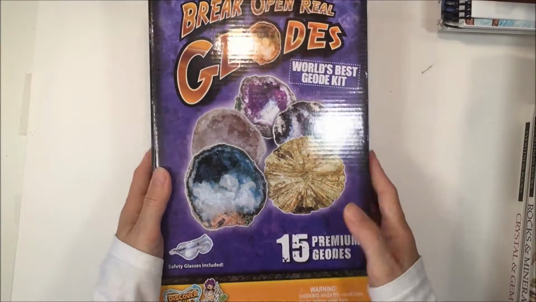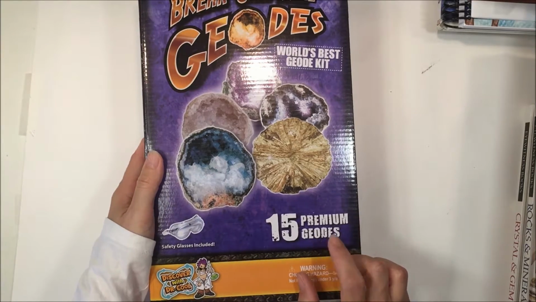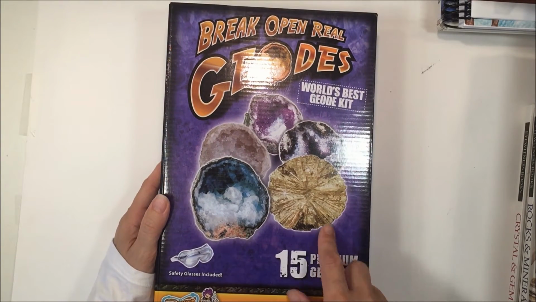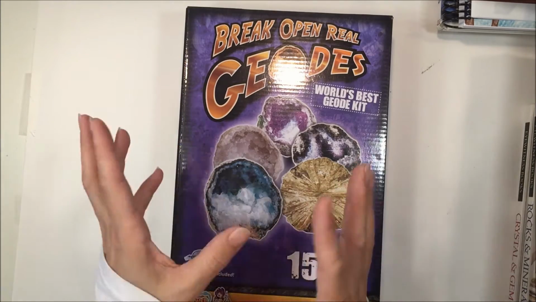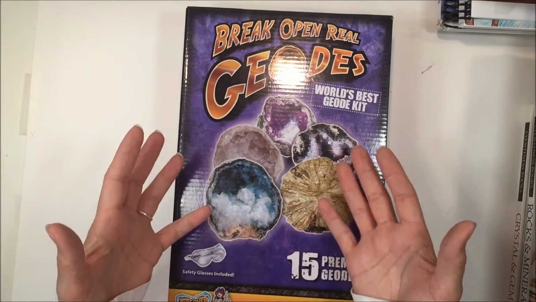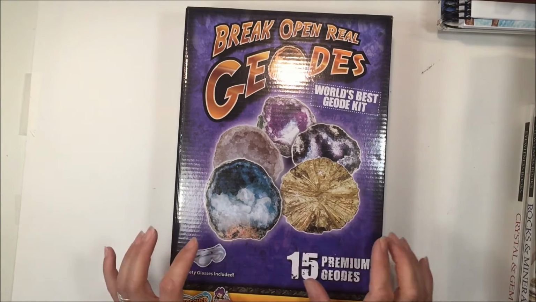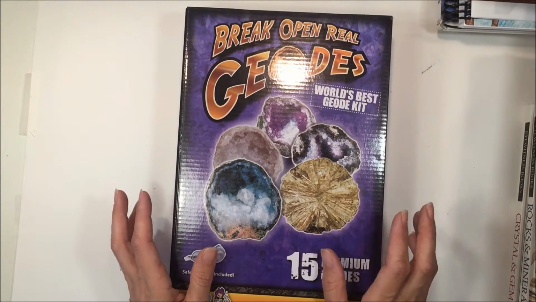You get, I think, 15 premium geodes. This wasn't cheap, but we've used the other ones that are kind of small, and they're maybe like $2 or $3, and they just haven't been that exciting. So I'm really excited to get something that's going to be a little bit more dramatic.